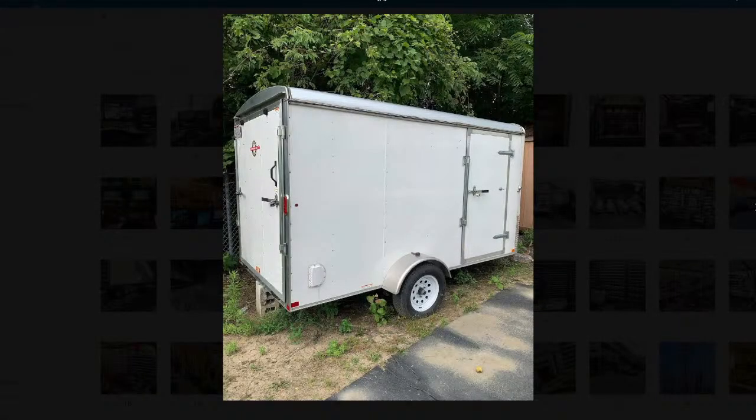So the next level, maybe kind of the medium tier, uses trailers or trucks. Usually trailers, so let's show you one of those.